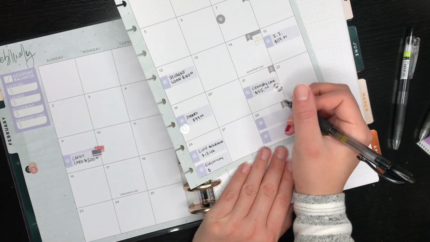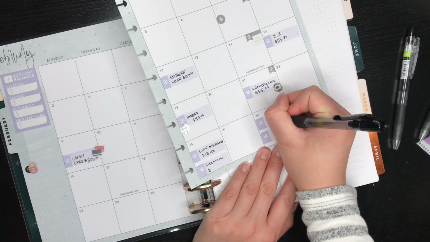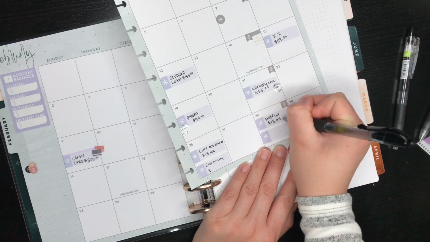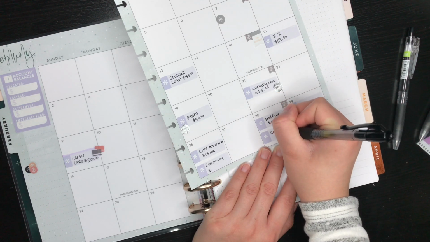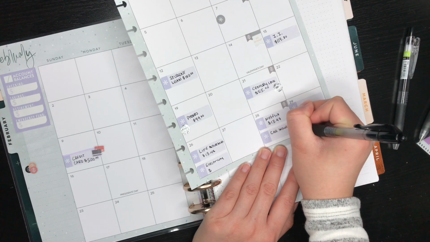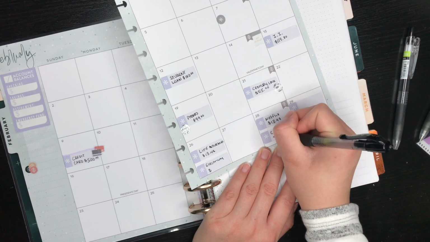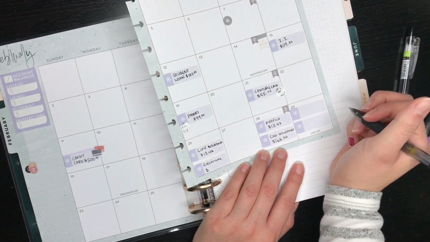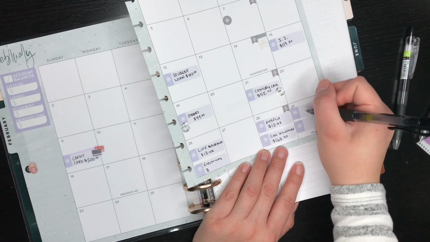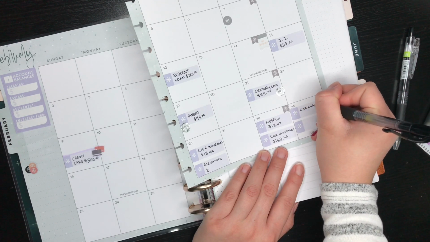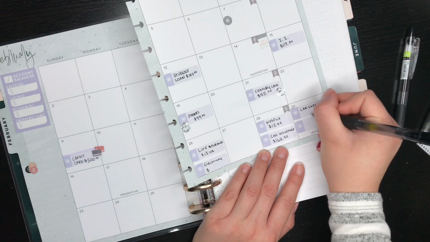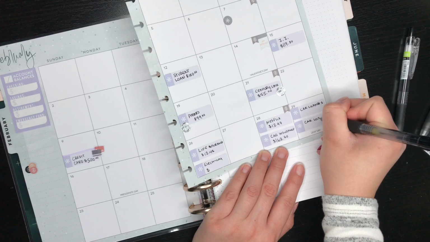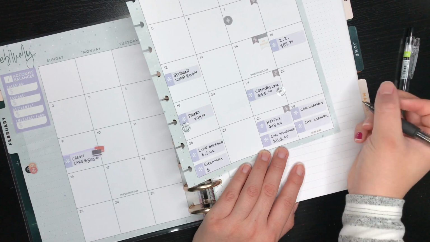So on the 28th, I also have 2 bills, and it's Netflix, which is $13.97, and then I have car insurance. And that is $168.50. And then on the 29th, I always put the car loans. It's usually the last day of the month. So I like putting both amounts, both my husband's and mine.